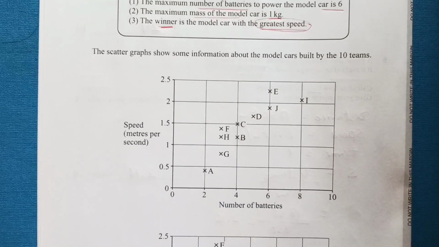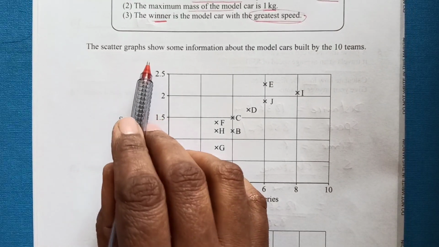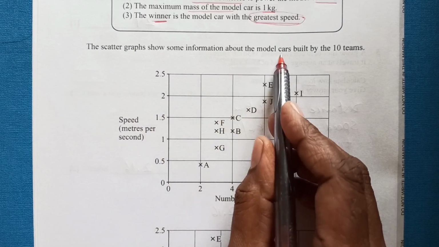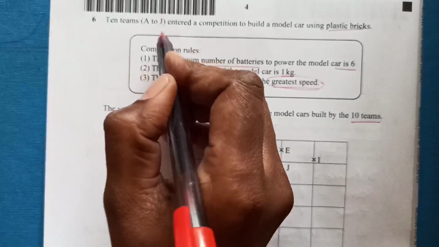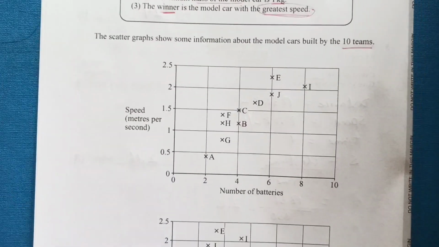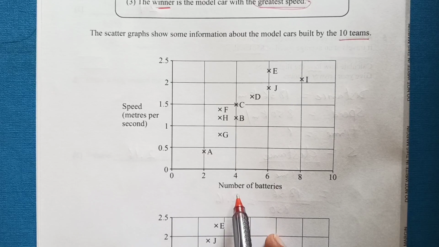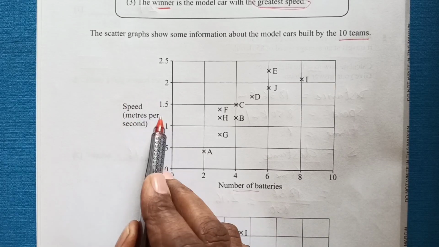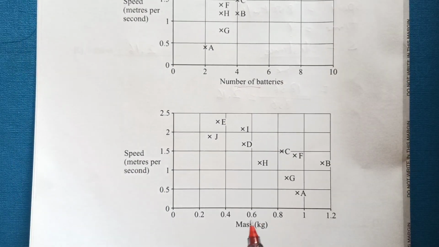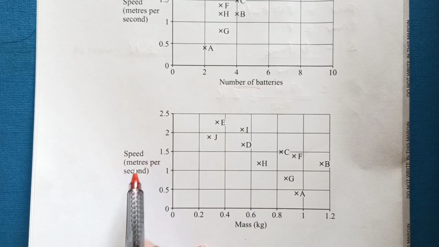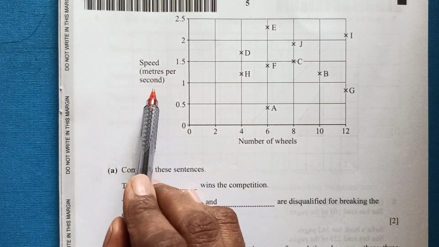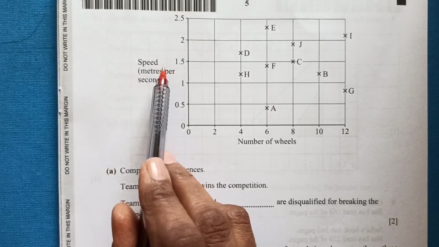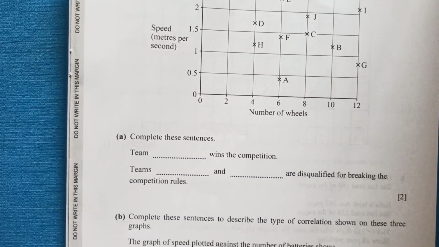So if you look at these diagrams, the scatter graphs show some information about the model cars built by 10 teams. So we have the teams named A to J. You can see this is the first graph between number of batteries and the speed. And the second one we have here is mass against speed. So the third graph is number of wheels and the speed. So looking at these three graphs, we need to answer these questions.